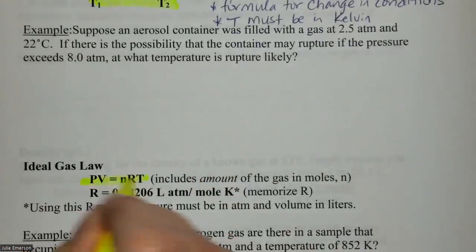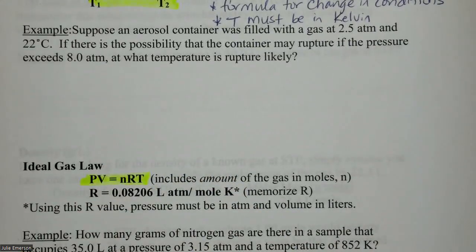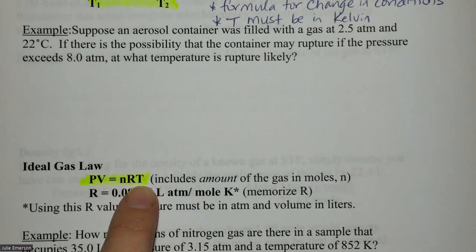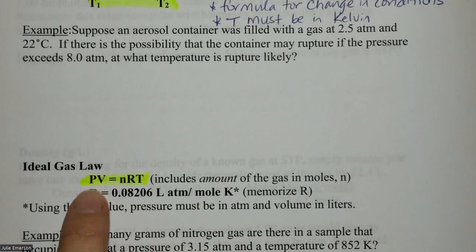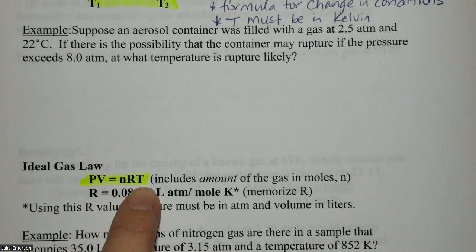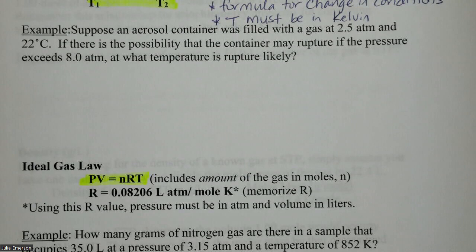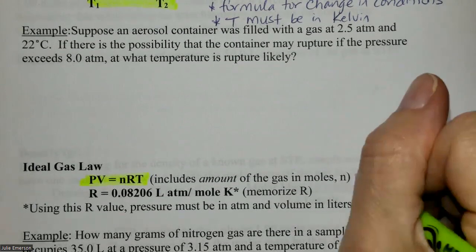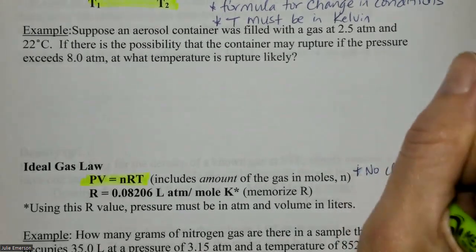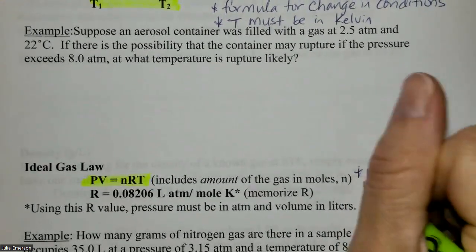This is the ideal gas law. This is the question that came up, and that is PV equals nRT. Notice there's no change here. There's one pressure, one volume, one temperature. So nothing could be heated here and then let us figure out pressure. You know what I mean? Everything's constant. This is looking at the gas just at one set of conditions. So that's the first thing: this is our formula when there's no change in conditions.